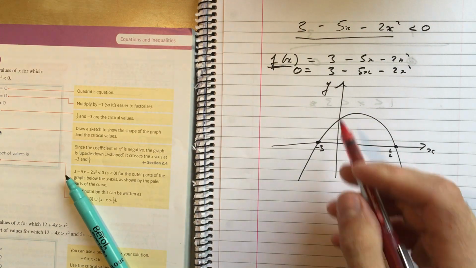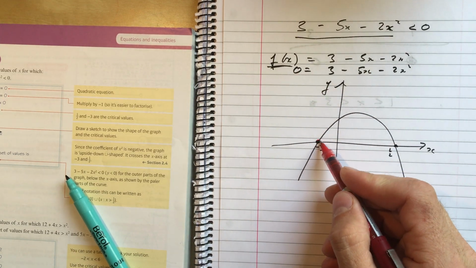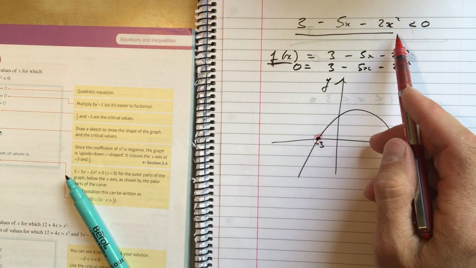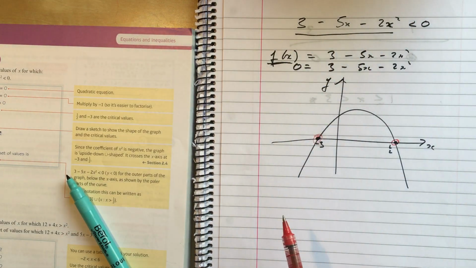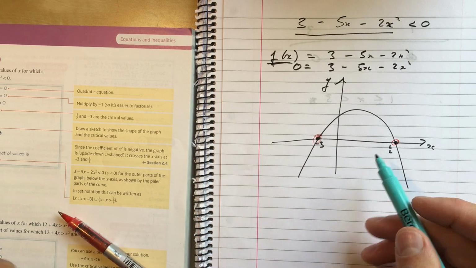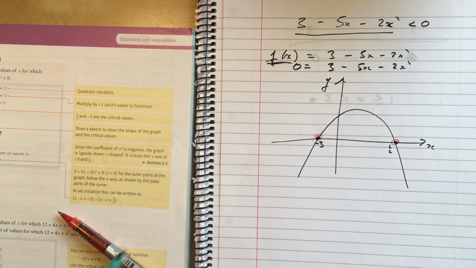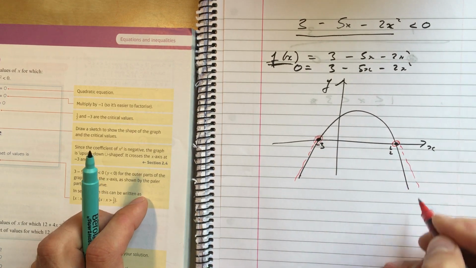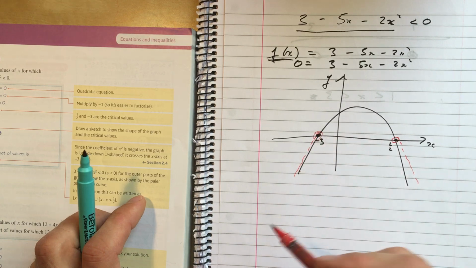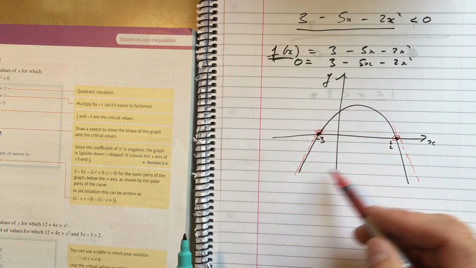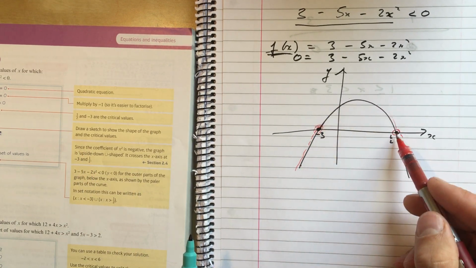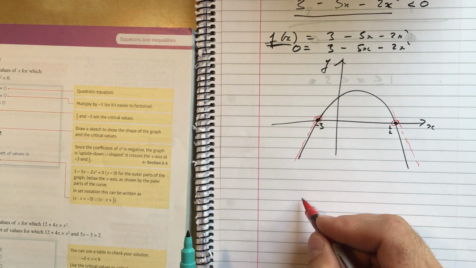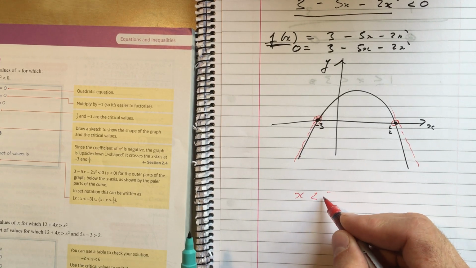So, this function crosses the x-axis at these 2 points, so that's what's important, and we want to know when that expression is less than 0. So that expression is less than 0 is just when is this function below the x-axis. So in other words, we want this part here and this part here. So do we? And the answer is always going to be, do you want the lump or do you want the sticks? Okay, the quadratic has got a lump on one side of the axis and sticks on the other side. In this case, we want the sticks. Now there's 2 separate parts, so we need 2 separate inequalities.